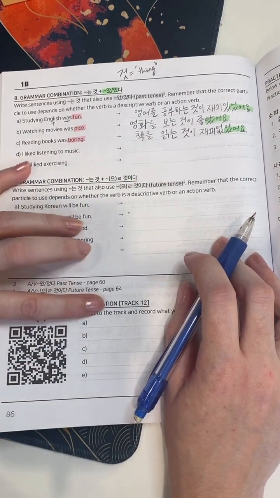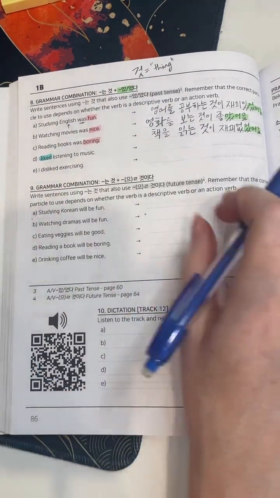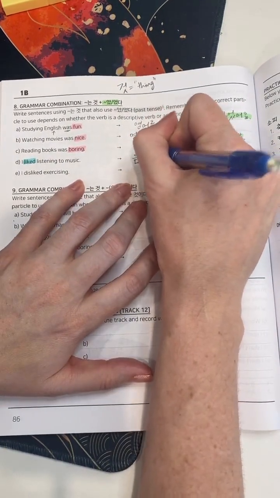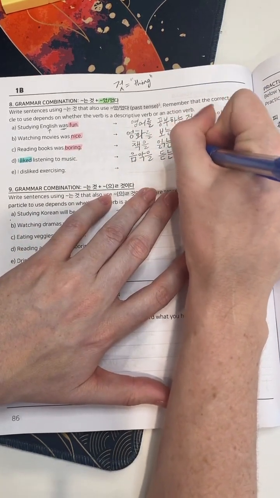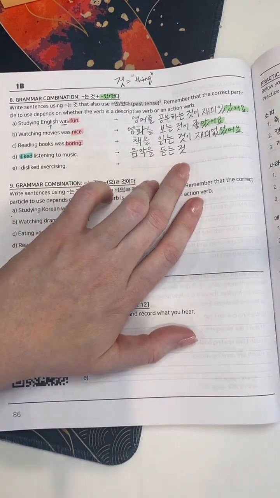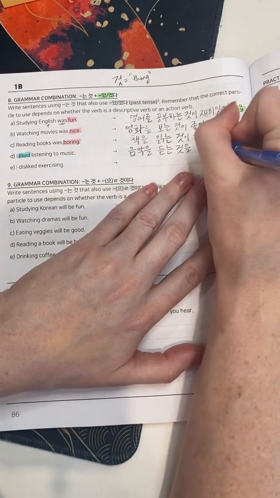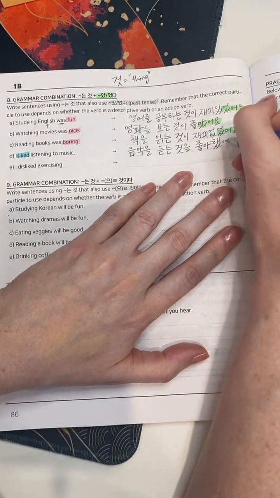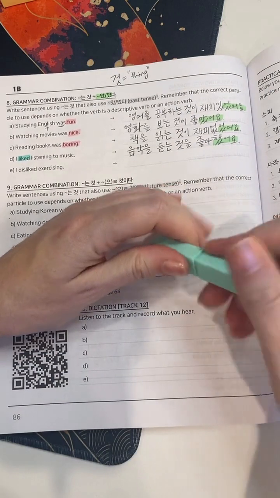D, I liked listening to music. Here we have an action verb, so we're going to use our action verb. I liked listening to music. Music is 음악, 음악을. To listen is 듣다, becomes 듣는 것, which is listening. Excuse me. 듣는 것. Now we have the action of liking, so we're going to use the object particle and 좋아. Past tense 했어요. 좋아했어요. In the past, I liked listening to music.